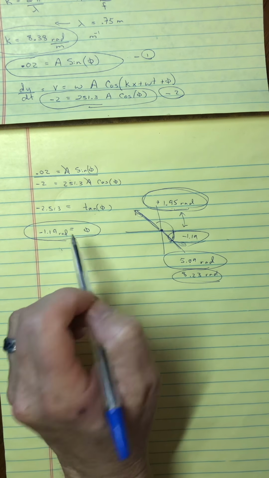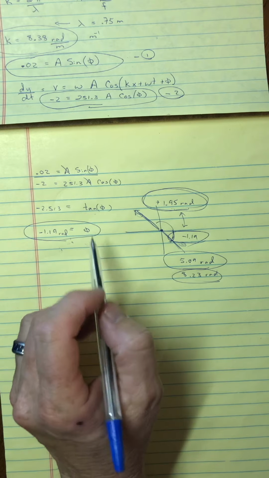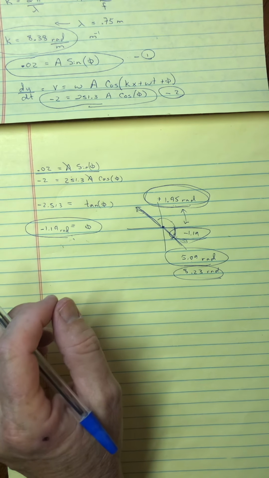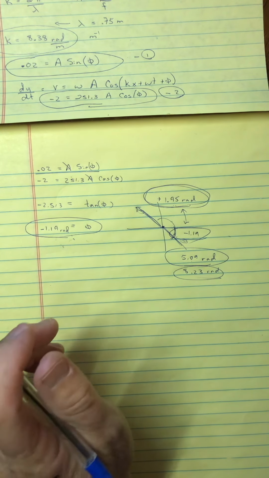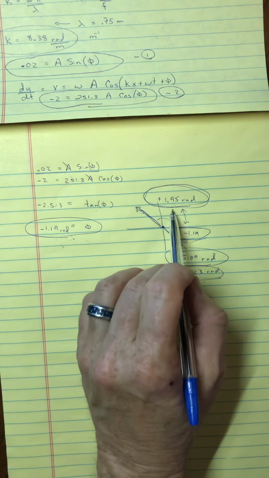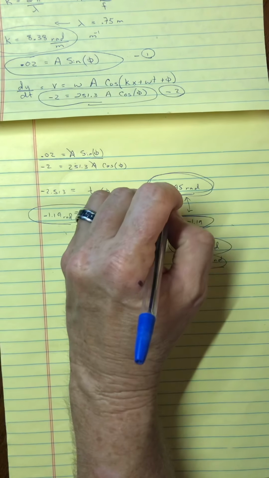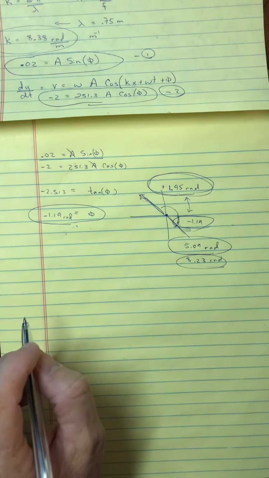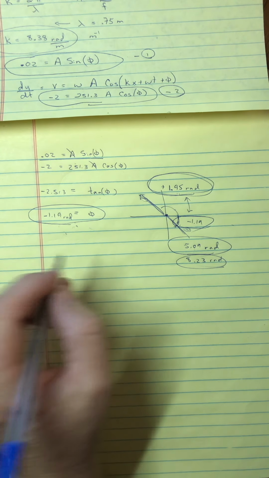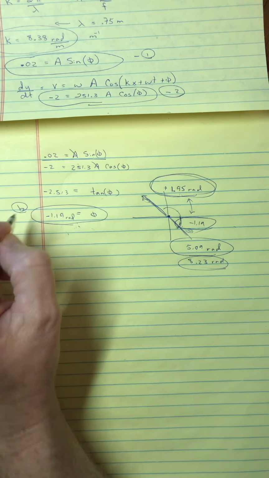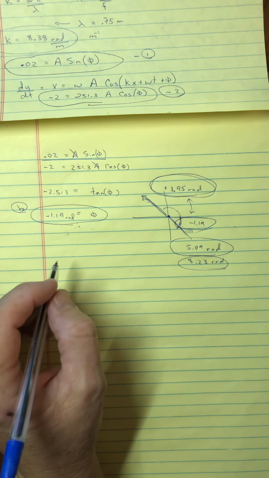But I kind of like this one. For some reason, with my trig functions, I like the 1st and 4th quadrant, even though they're negative numbers. Most people don't, so I'm sure that's why the author used the positive 1.95. Okay, so that's actually the answer to B, because the other part of this was A, what's the amplitude?